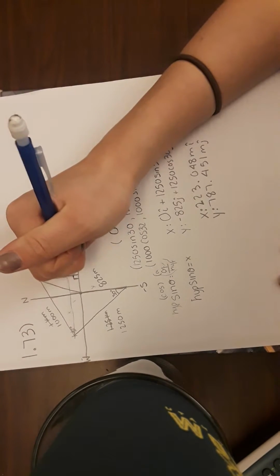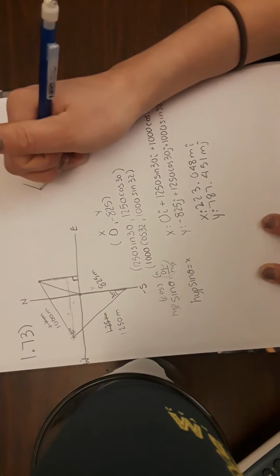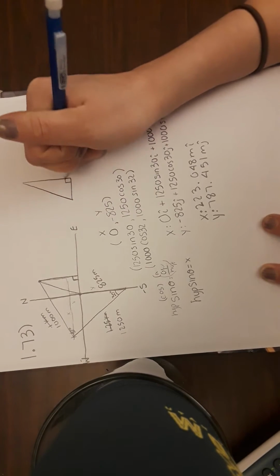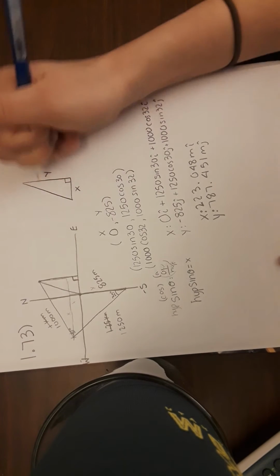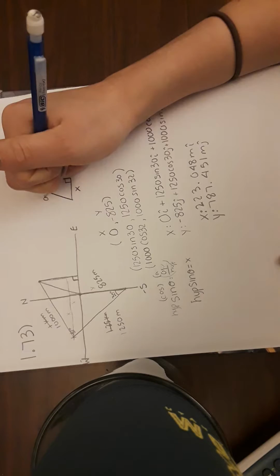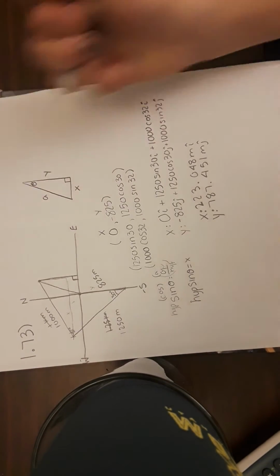So now we have this triangle, and I'm going to blow that up over here. And we know that x and y, and we're trying to find this. I'm going to call that A. And we're trying to find this angle measure.